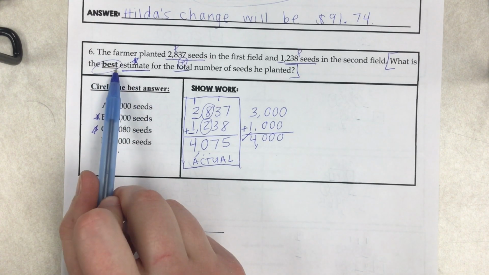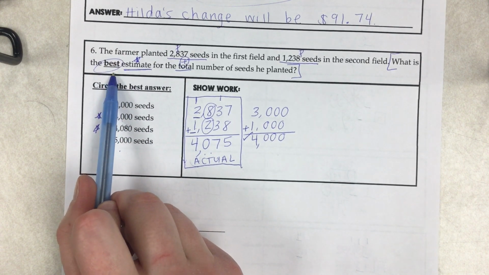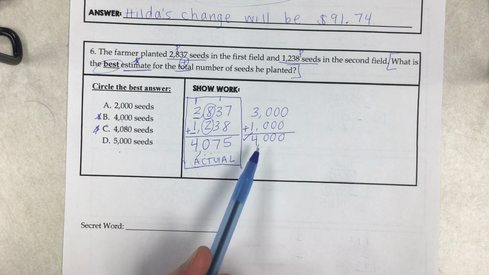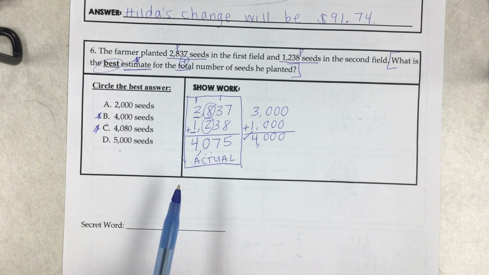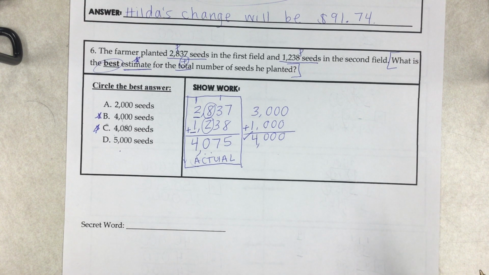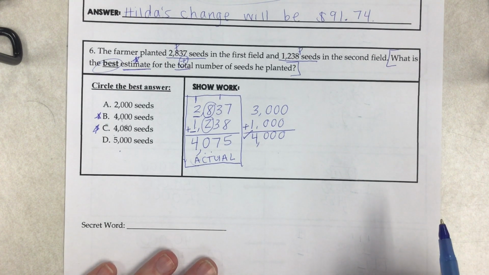But remember, I need to get the best estimate. That means the closest estimate to the actual answer. So this could be my answer, but I know that the way to get a better estimate would be to round to the next biggest place and see if I can get closer. So let's try that. And this time let's round to the hundreds place.